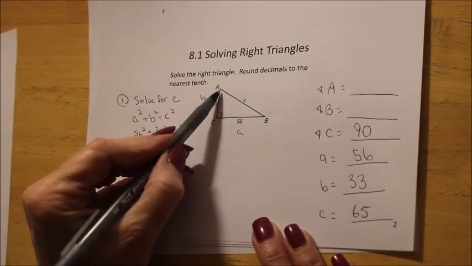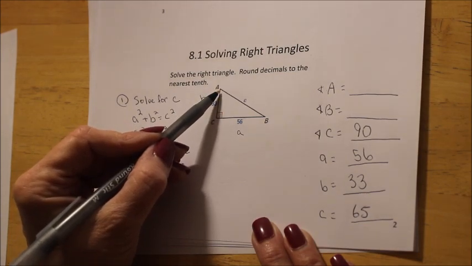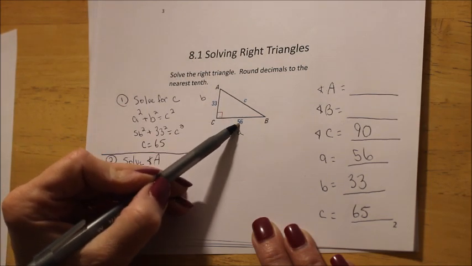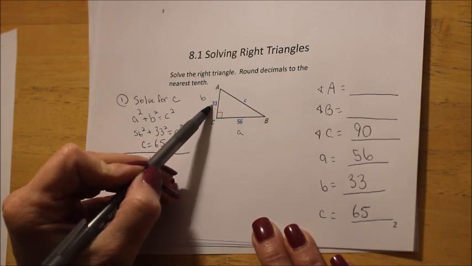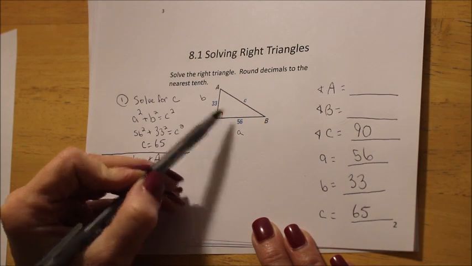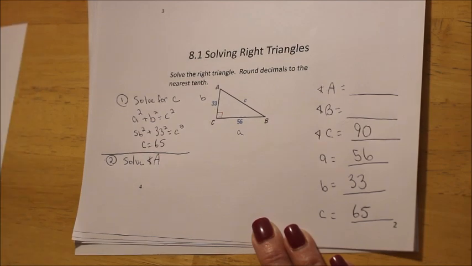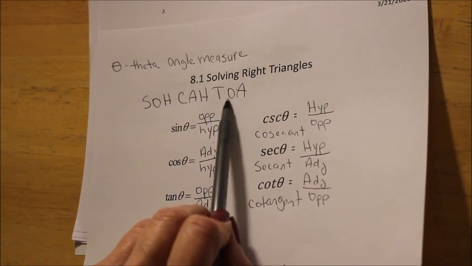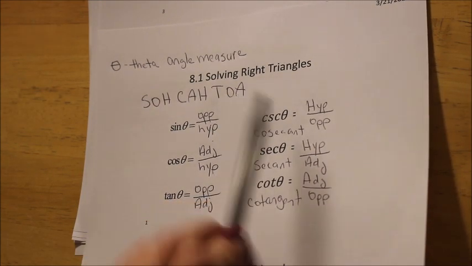So once again, if I'm looking at A, how do I know if I'm going to use sine, cosine, or tangent? Well, the way you determine that is based on what you know. I know that 56 is the opposite side of A. Remember, I'm looking for A. And I know that 33 is the adjacent. Opposite, adjacent. Opposite, adjacent. So if I go back to my trig ratio here, opposite, adjacent, notice that that would be TOA, or tangent. So that's how I determine that I'm going to use tangent, because I know the opposite and adjacent side.